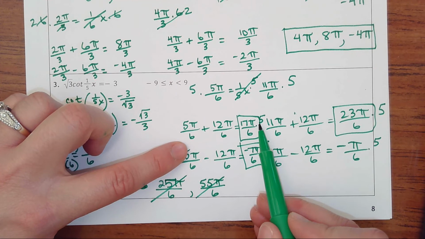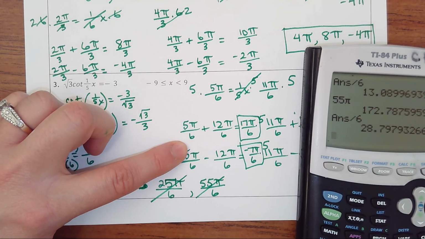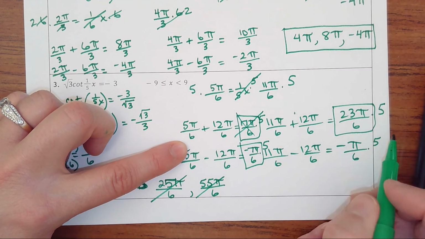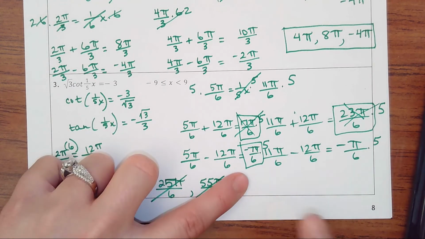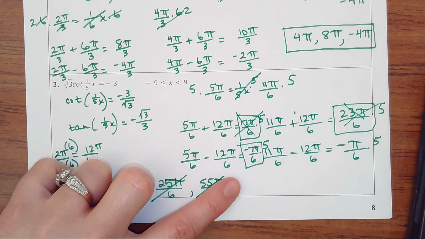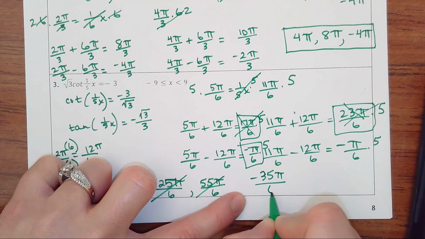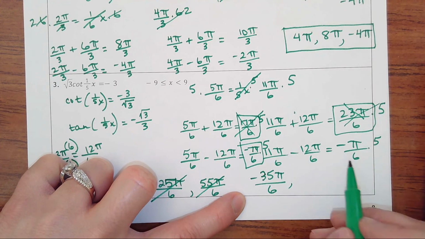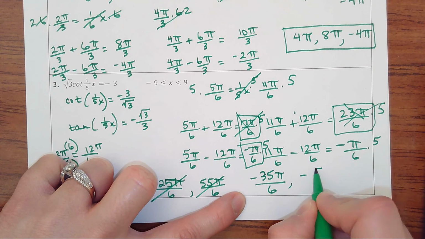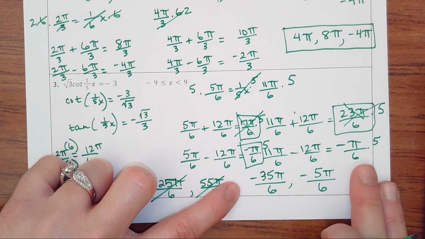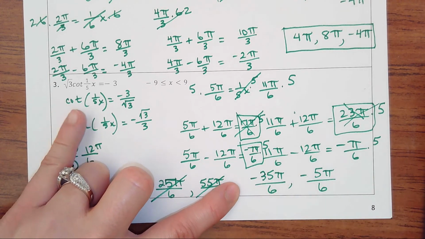I would say in this direction we're just going to keep getting bigger because we got 17 times 5. Yeah, we're just going to keep getting bigger. So that one's going to be out. That one's going to definitely be out. Let's try the negatives. That would be negative 7 times 5 is negative 35 pi over 6. And then this one would be negative 5 pi over 6. I'm sorry this is so sloppy, but all I do is I have my coterminal angles and I multiply by 5 to solve for x.